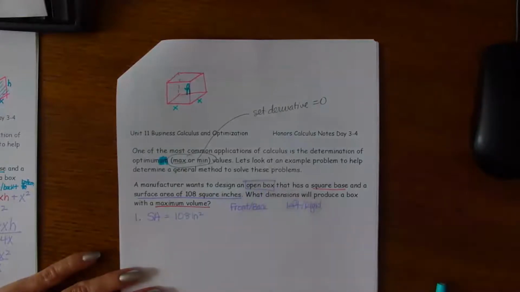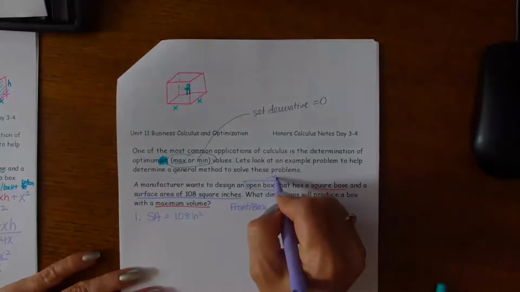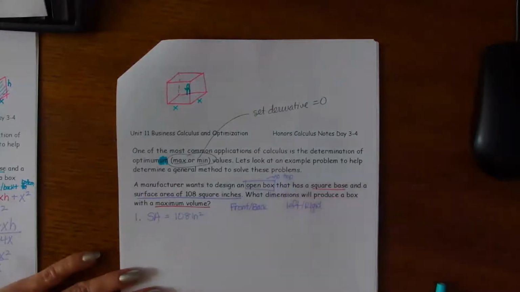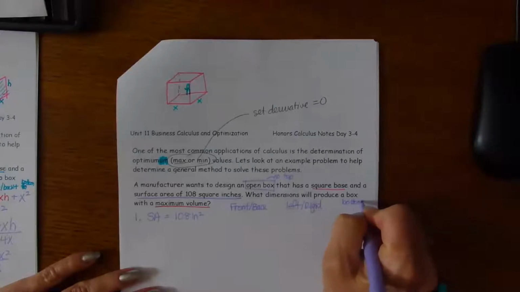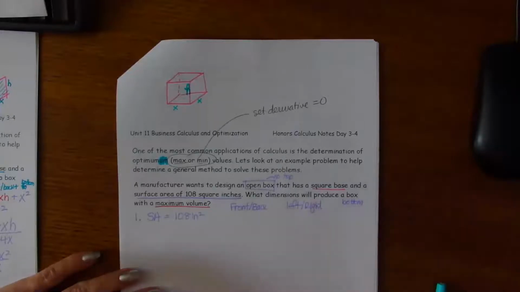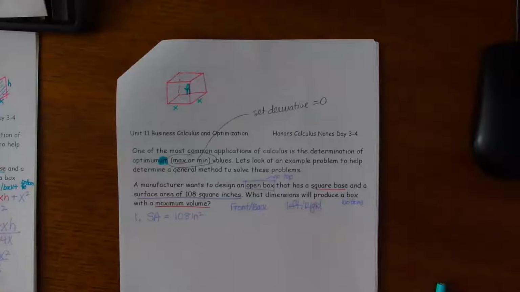What does an open box mean? No top, right? So I'm only going to have a bottom, no top. Does that make sense?